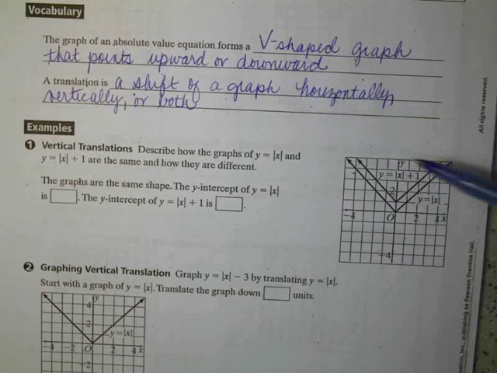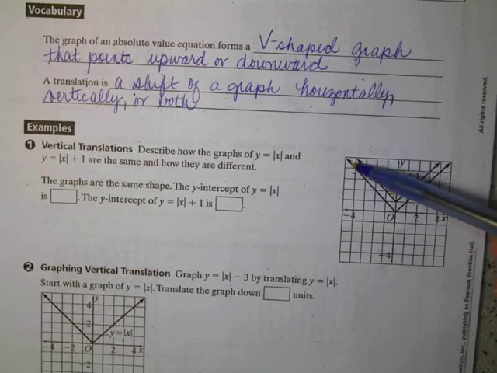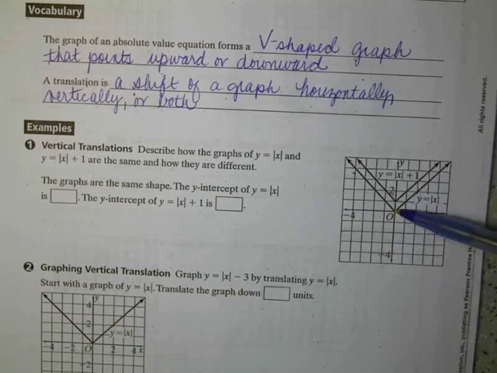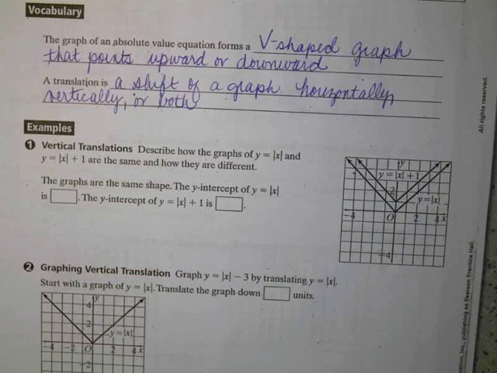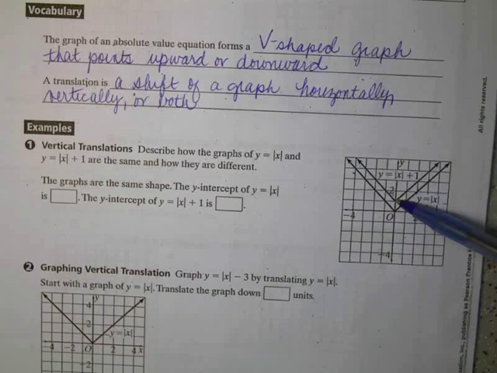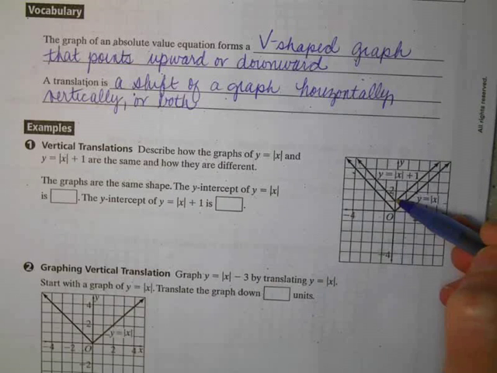They're both V's. If we look at y equals the absolute value of x, that means our intercept is going to be 0. So it's this bottom one, or the one beneath the other here. So y equals the absolute value of x. Y equals the absolute value of x plus 1 has its vertex at the y-intercept of 1.